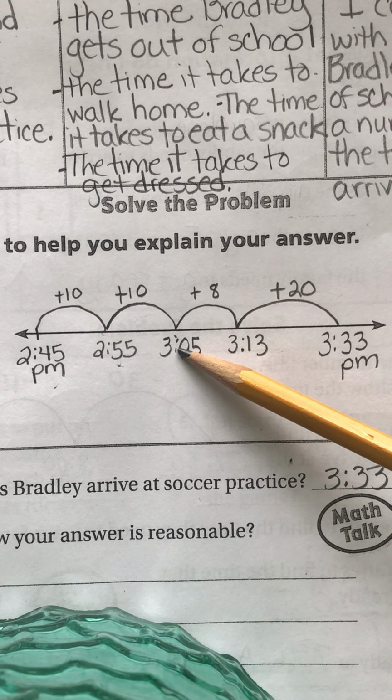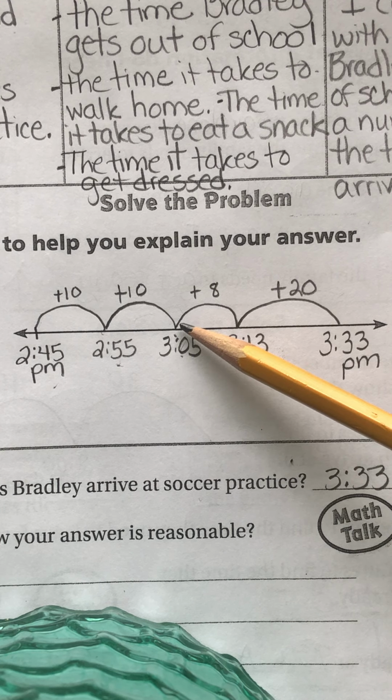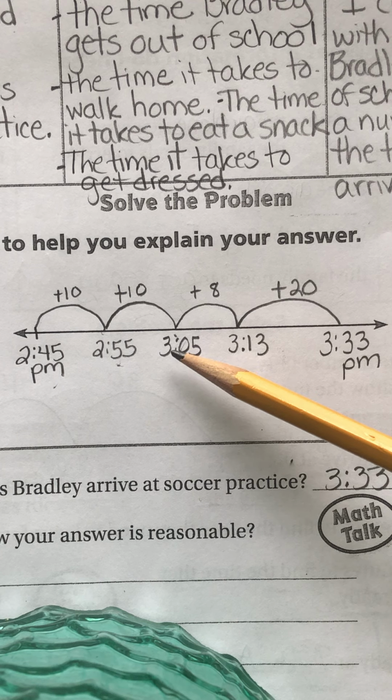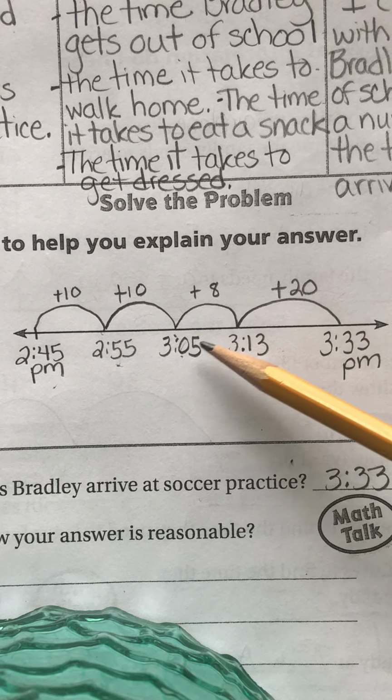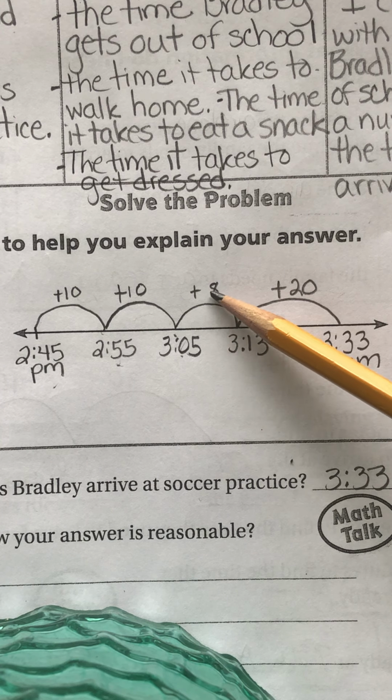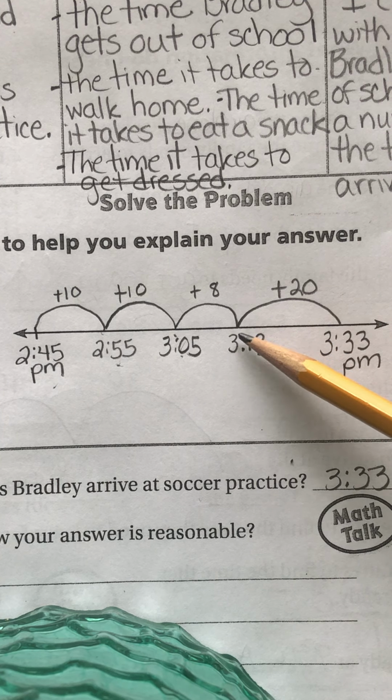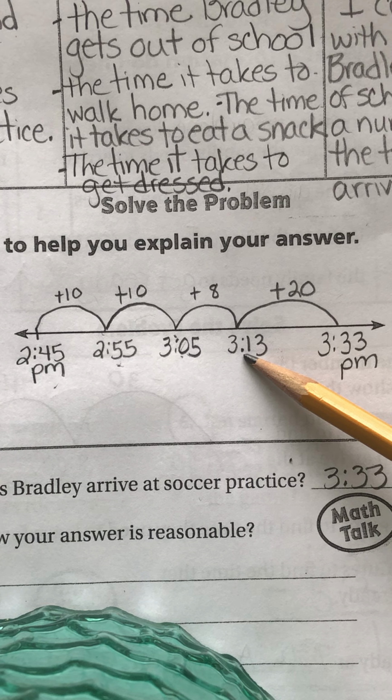After eating the snack, you should be jumping 8 minutes because in the problem it says he spent 8 minutes putting on his soccer uniform. So 3:05 added to 8 minutes of putting on your soccer uniform takes you to 3:13. After he put on his soccer uniform, it says his father took 20 minutes to drive him to soccer practice.